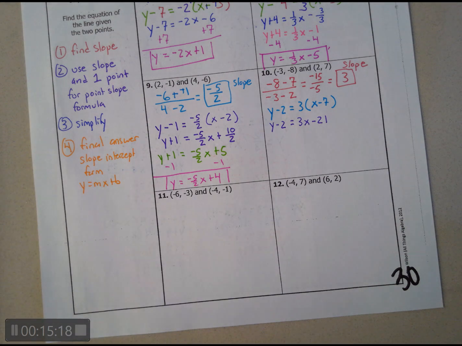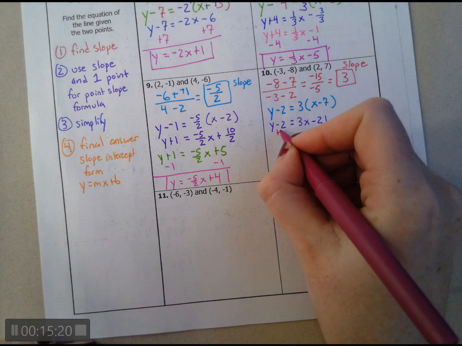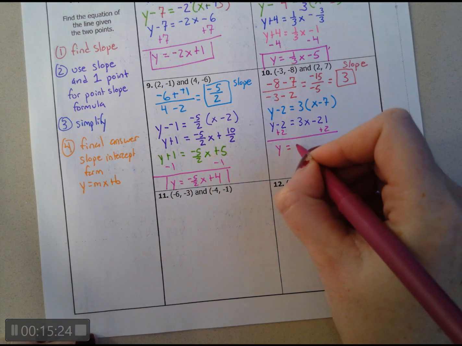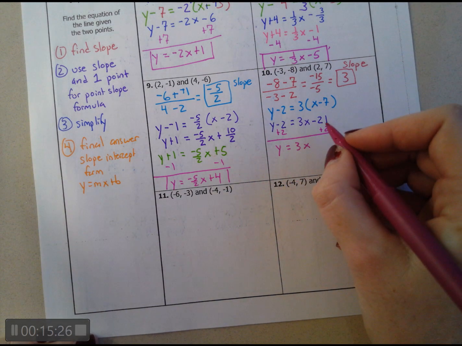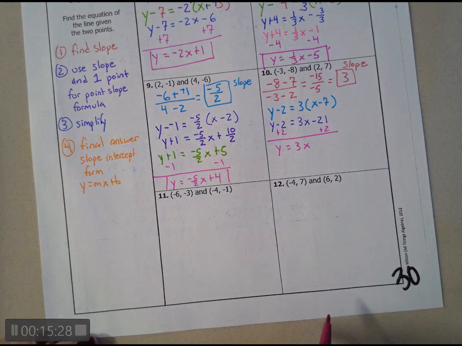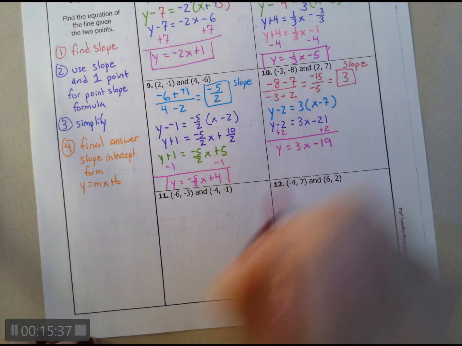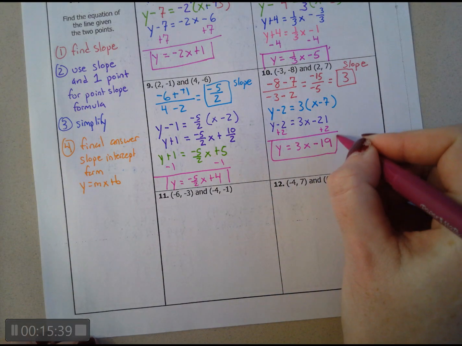And then we are going to add 2 to both sides to get y equals 3x. Sorry, waiting for the bell. Okay, so we are adding 2 to both sides to get 3x minus 19.